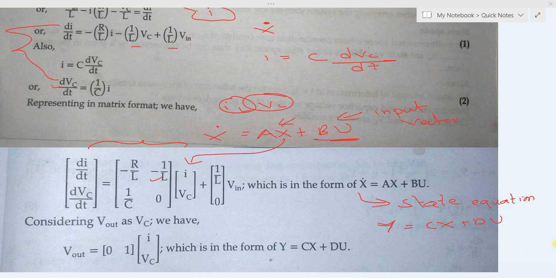So considering Vout as VC, we have Vout equals, in both equations x represents the same thing, which means the state variables, I and VC. The output is given by VC, so we have considered the output voltage as VC.